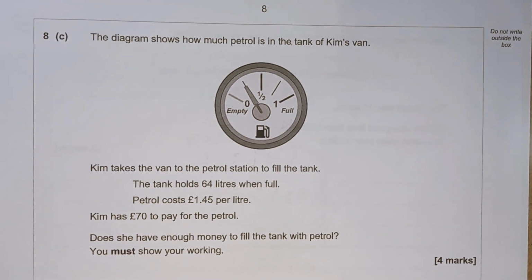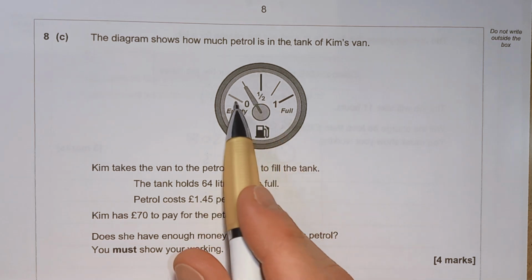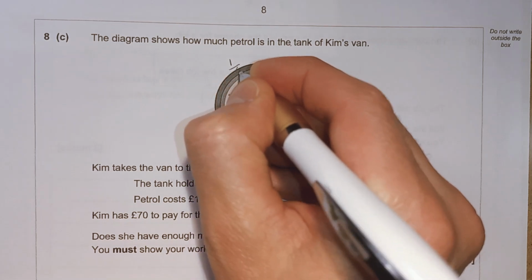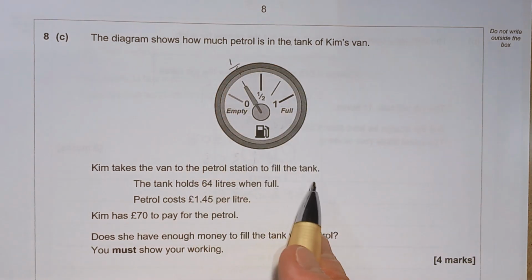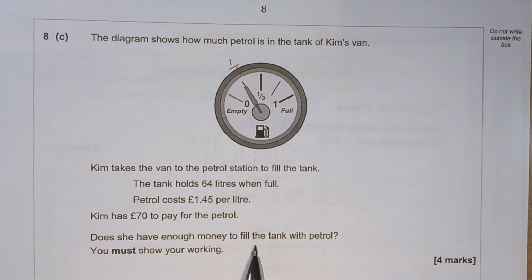And 8c. The diagram shows how much petrol is in the tank of Kim's van. Okay, so you can see this is full, this is half full, this is empty, so it looks like it's a quarter there. Kim takes the van to the petrol station to fill the tank. The tank holds 64 litres when full. Petrol costs £1.45 per litre. Kim has £70 to pay for the petrol. Does she have enough money to fill the tank with petrol? You must show your working.